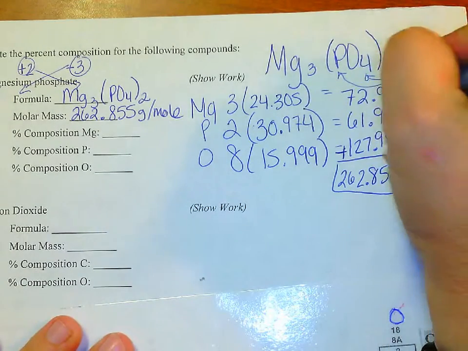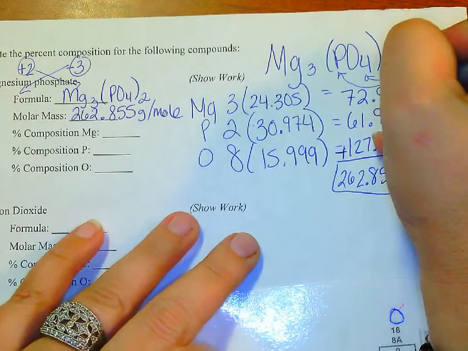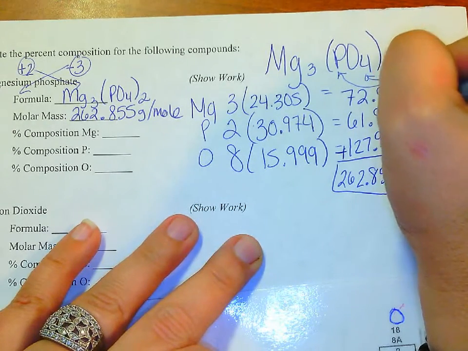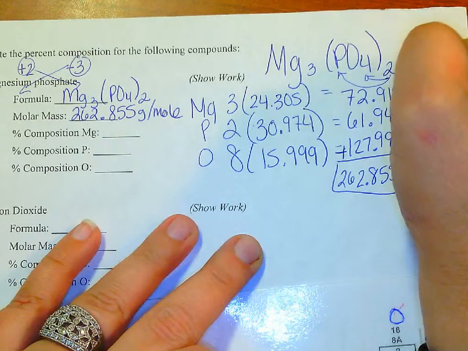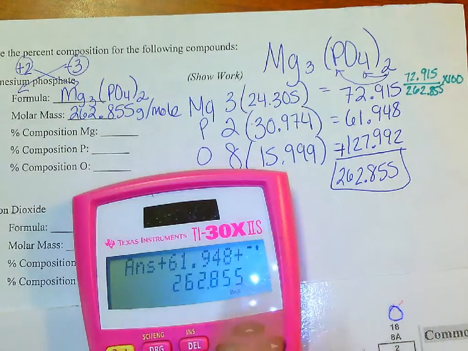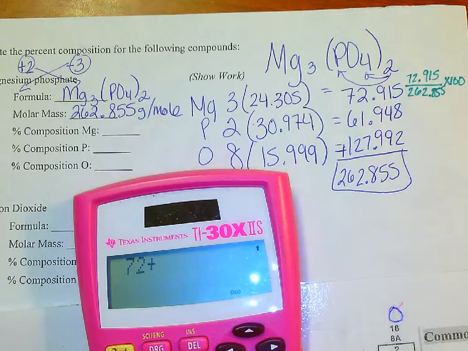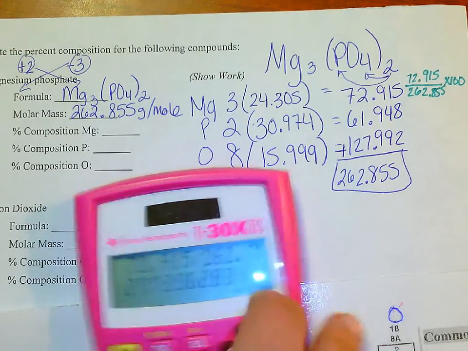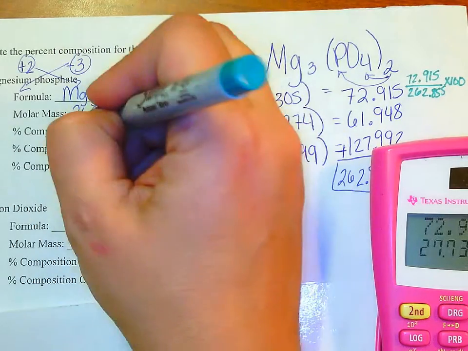So in this compound, magnesium weighs 72.915. We're going to divide that by the total mass, and we're going to multiply by 100. 72.915 divided by 262.855 times 100 gives me 27.7%.